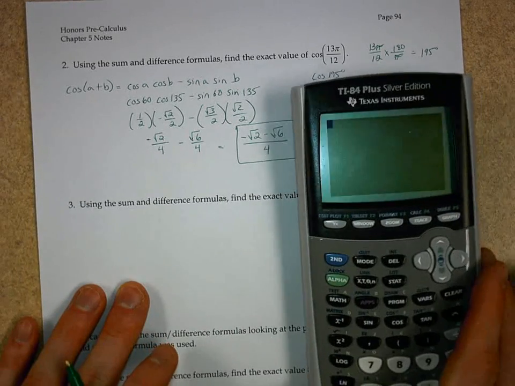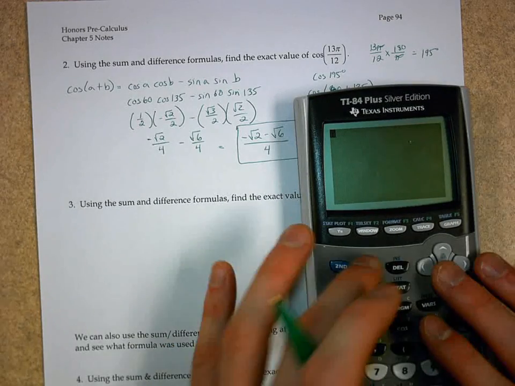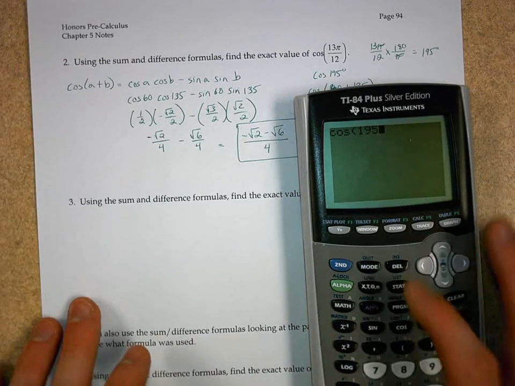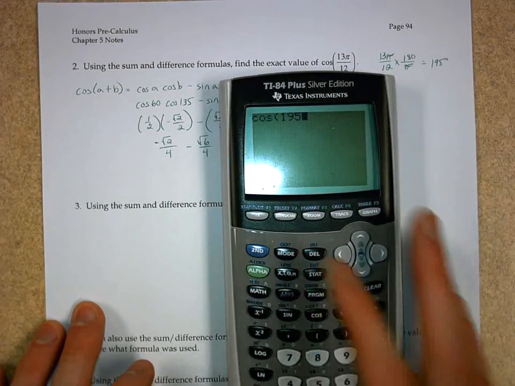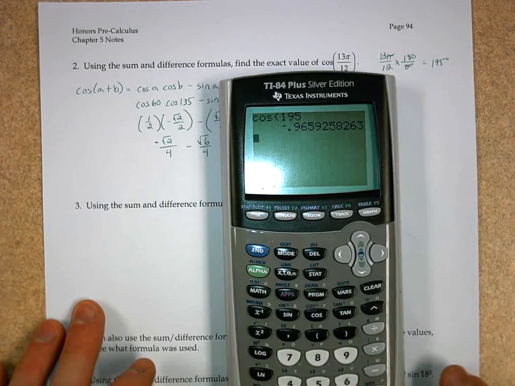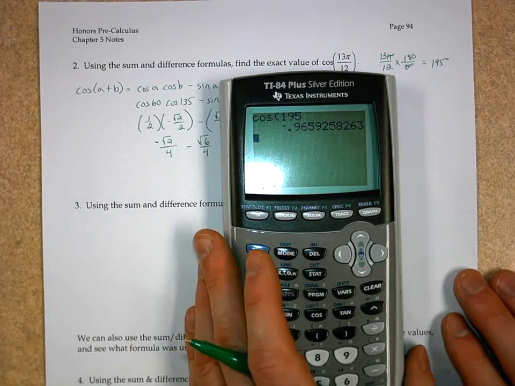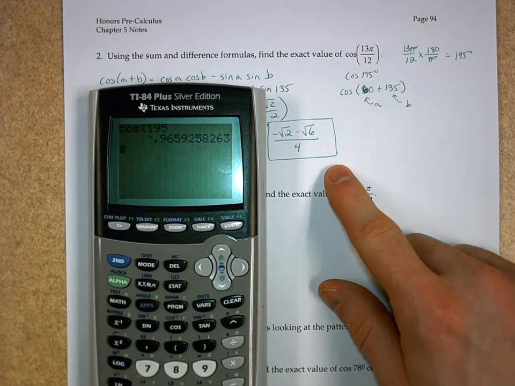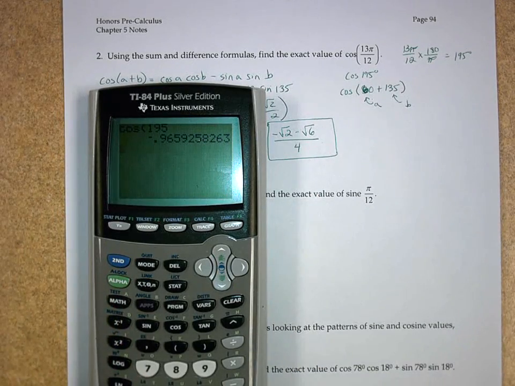So let's do that really quick here. Make sure I'm in degree mode. The cosine of 195 is equal to negative 0.9659, all that stuff. So then we'll plug in my final answer and see, do I get that same exact decimal?